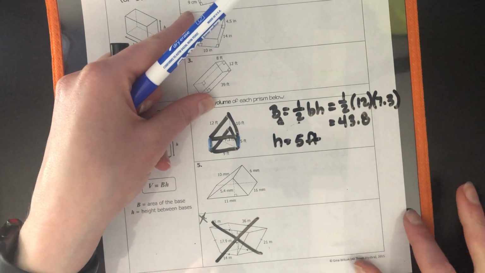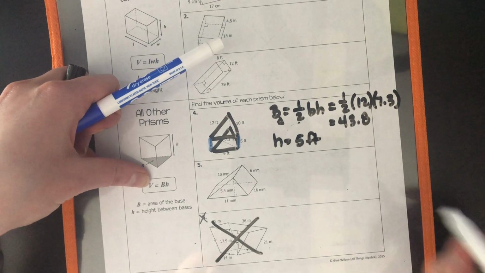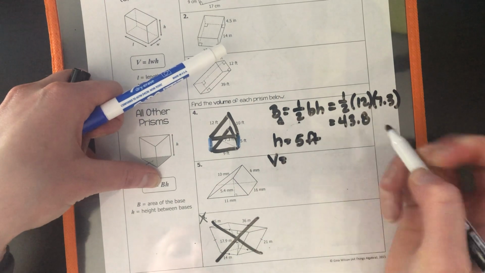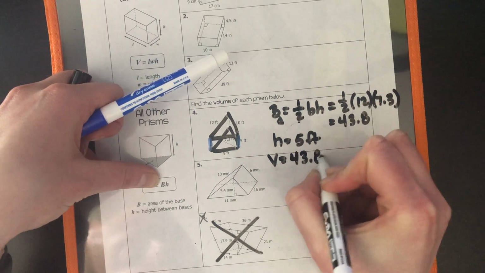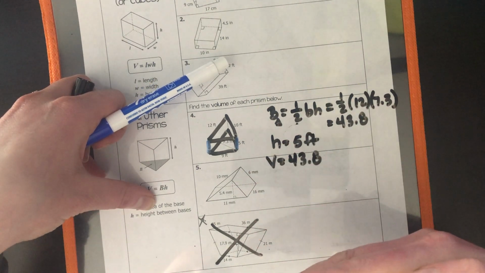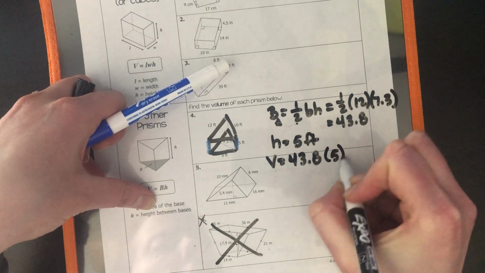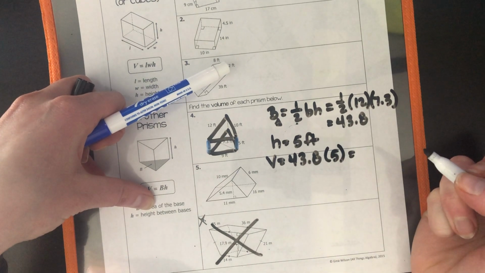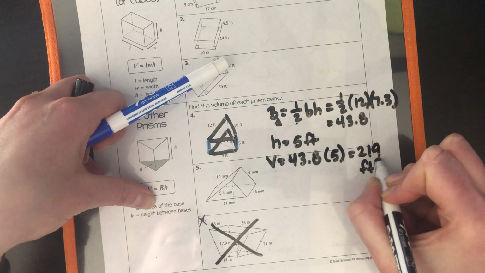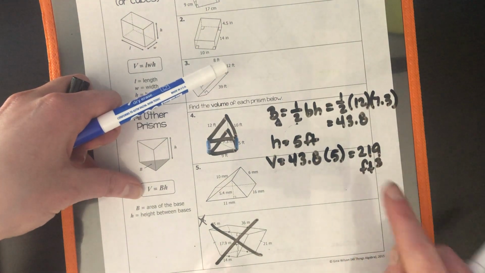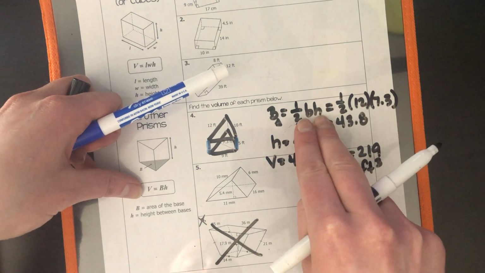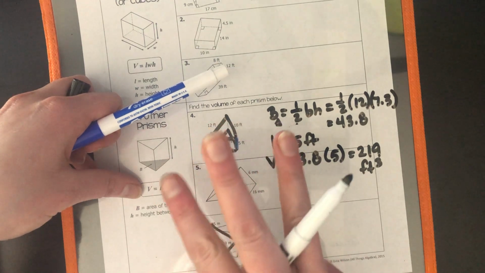So now I have everything I need to find the volume. My volume is capital B, which we calculated to be 43.8, times the height, the distance between the two bases in blue, which is 5. And we get 219 feet cubed. And the reason for that is, for the area of a triangle, you had base times height, 2 letters, times the height between the bases makes it 3.